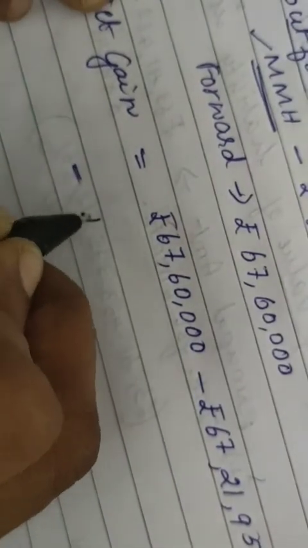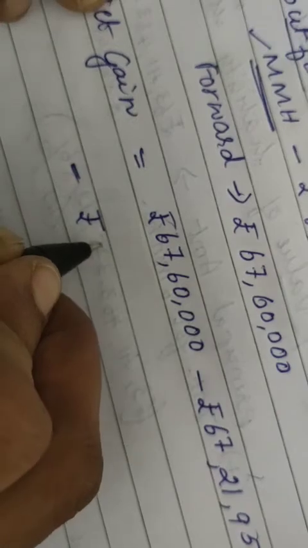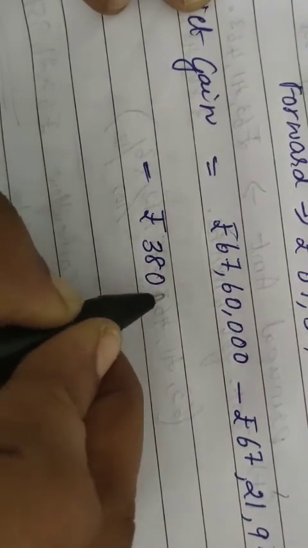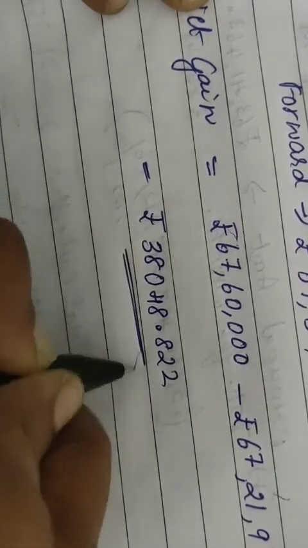So ultimately the net gain is rupees 38,048.822.